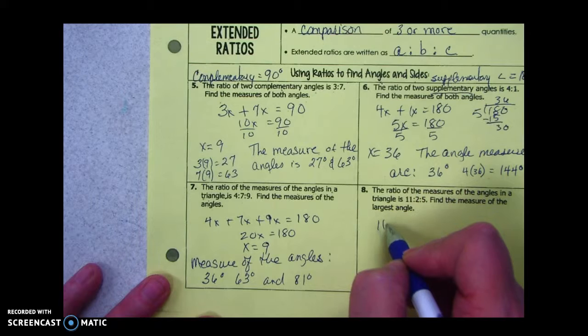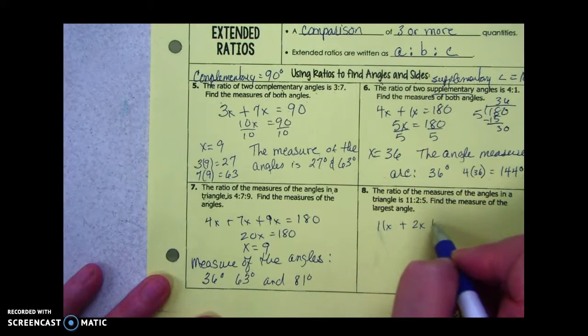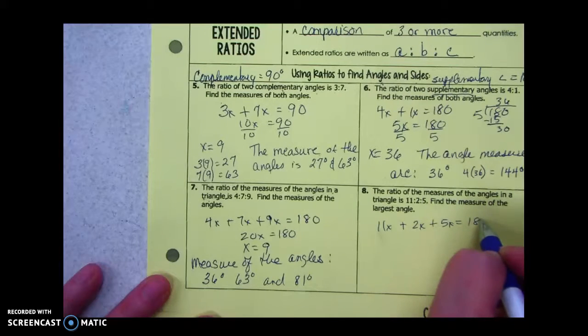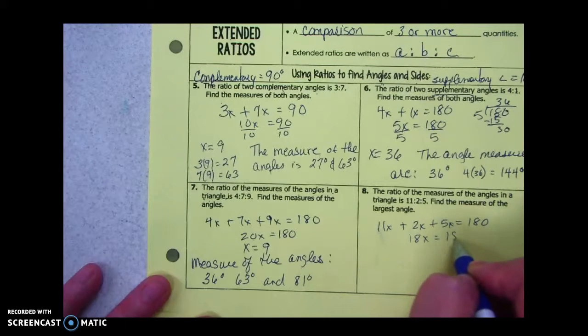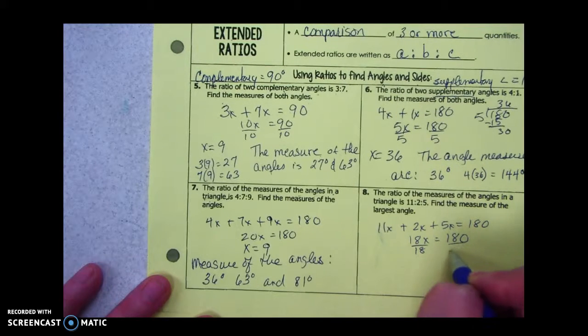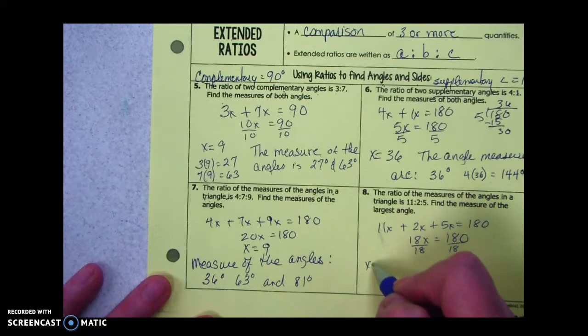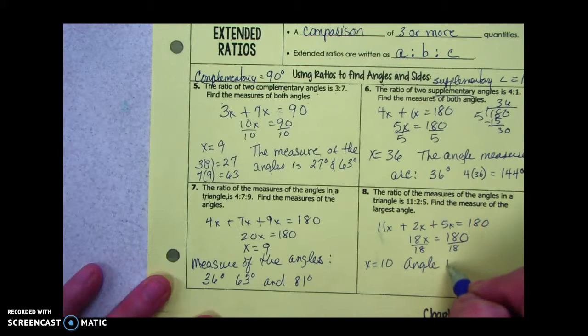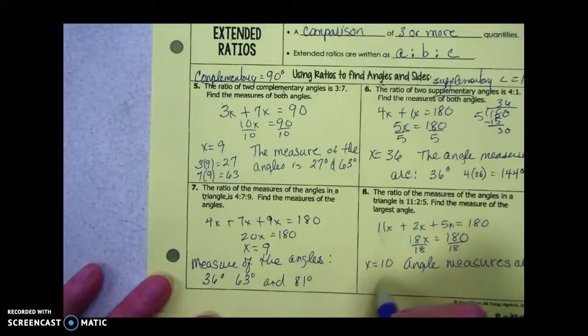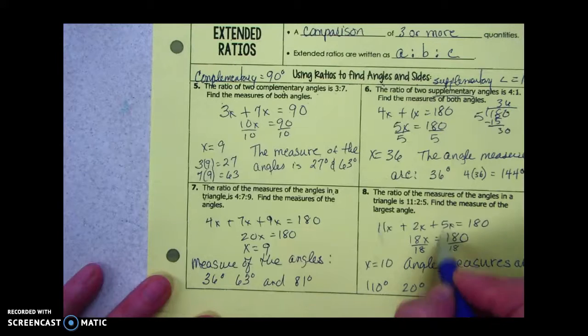Same thing over here: 11x plus 2x plus 5x equals 180. 11 and 2 is 13, and 5 is 18x equals 180. Divide that out and we get x equals 10. So the angle measures are 11 times 10, 110 degrees, then 20 degrees, and 5 times 10 is 50 degrees.